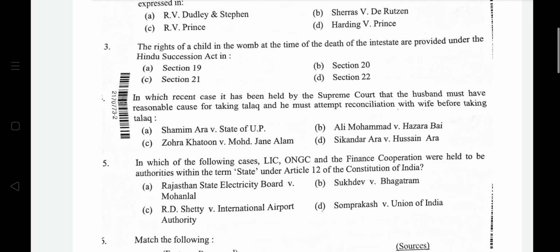Question number 5. In which of the following cases LIC, ONGC and the Finance Corporation were held to be authorities within the term state under Article 12 of the Constitution of India? Option A, Rajasthan State Electricity Board versus Mohanlal, B, Sukhdev versus Bhagat Ram, C, R.D. Shetty versus International Airport Authority, D, Som Prakash versus Union of India. Answer is B, Sukhdev versus Bhagat Ram.